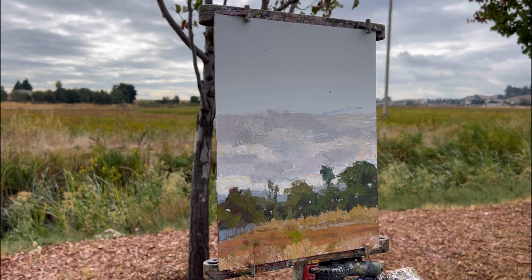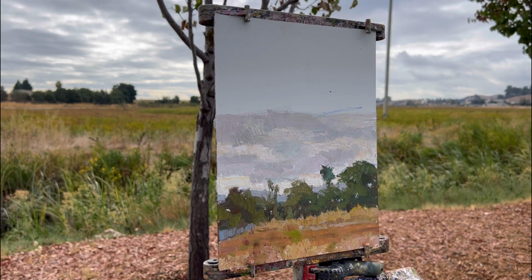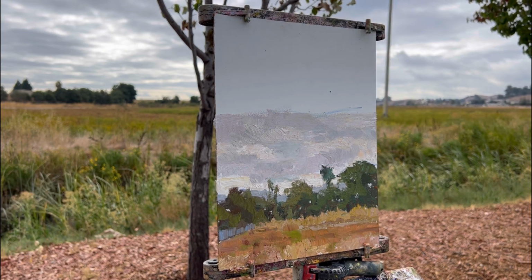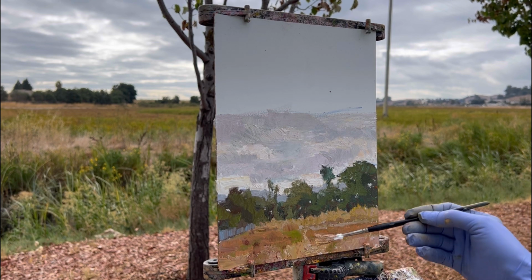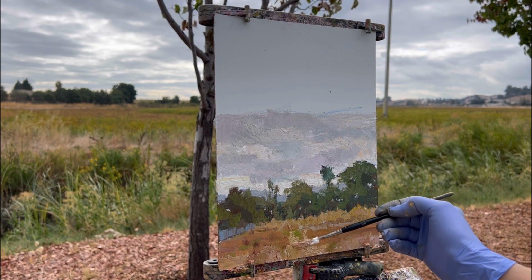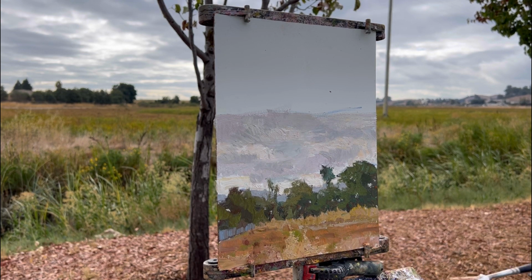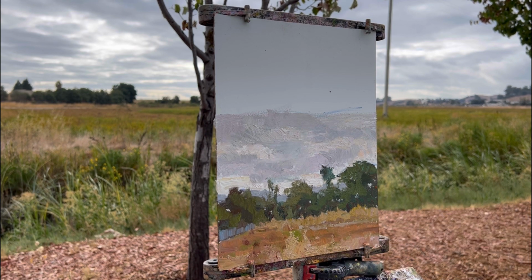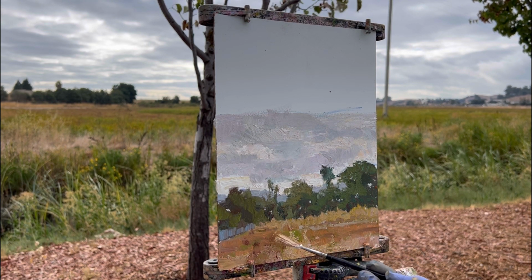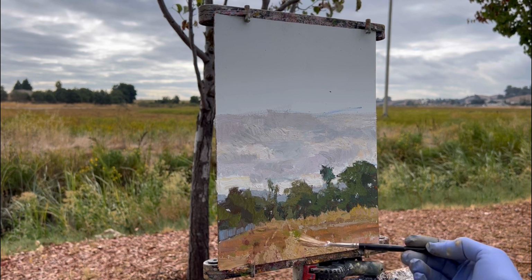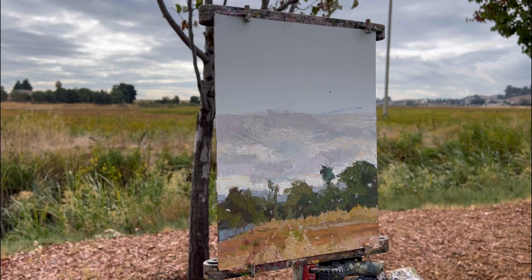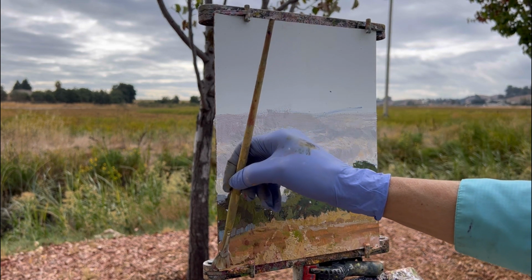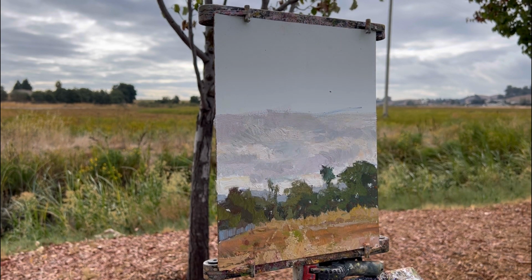They have top, sides. Now I'm softening those edges.